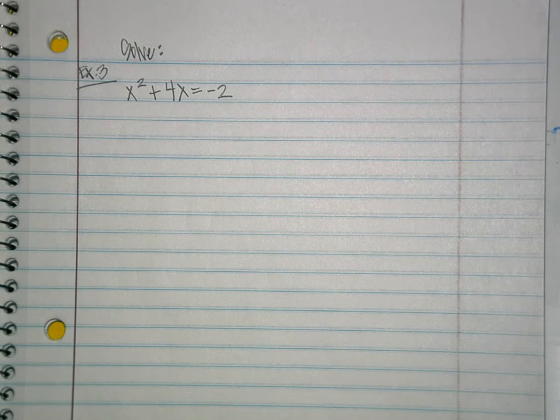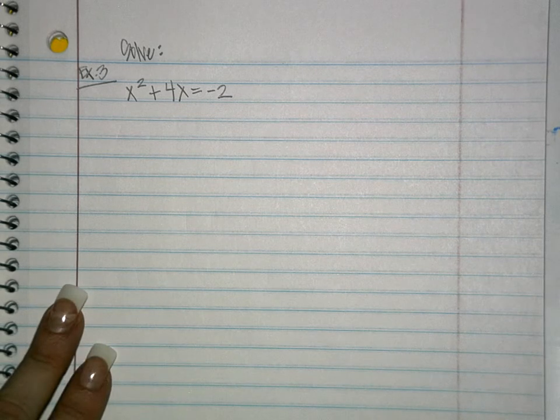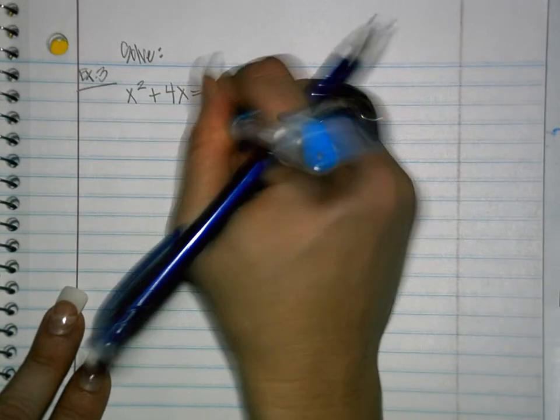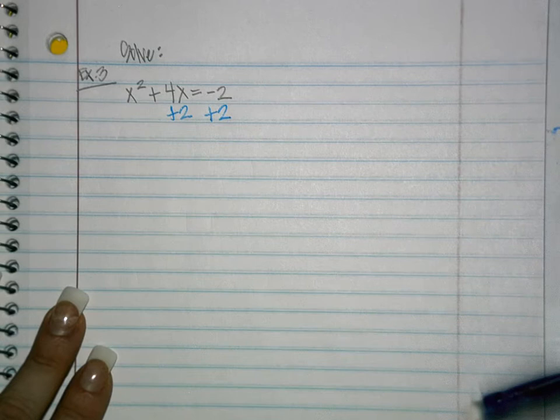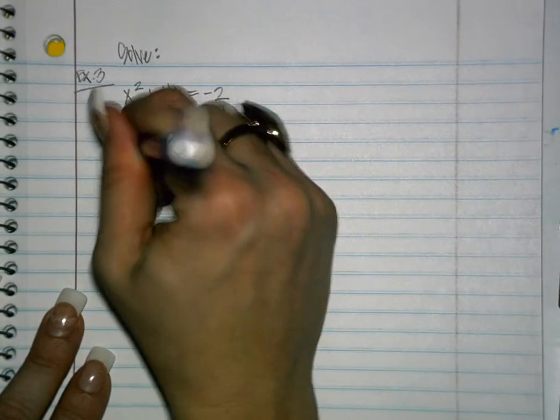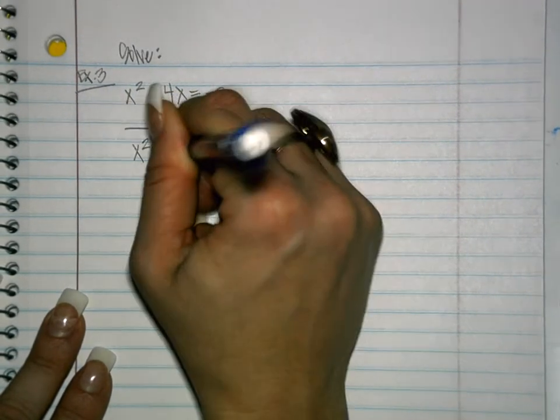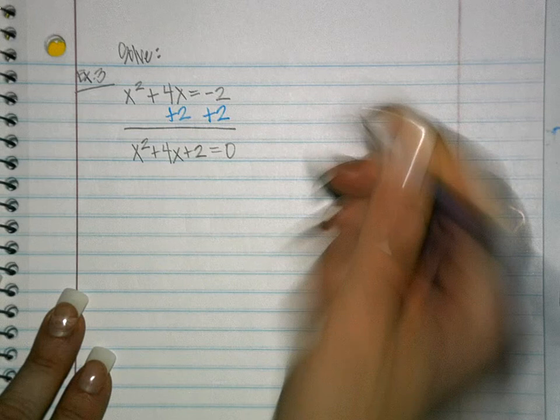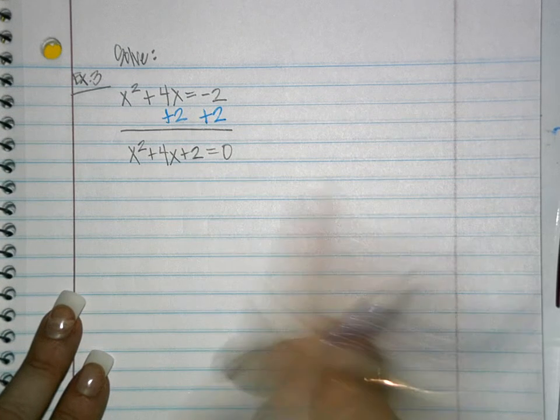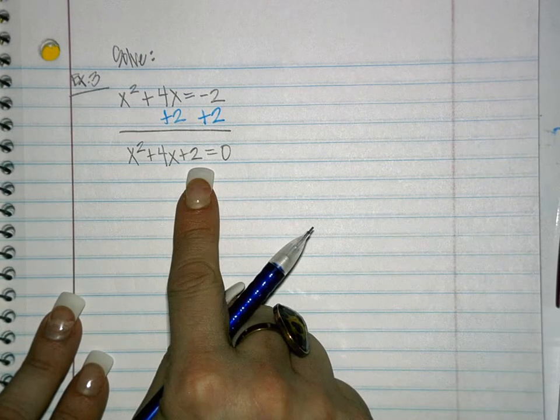Where would we start? Add the 2. That leaves you with x squared plus 4x plus 2 equals 0. Try to factor this. Does anything multiply to 2 and add to 4?